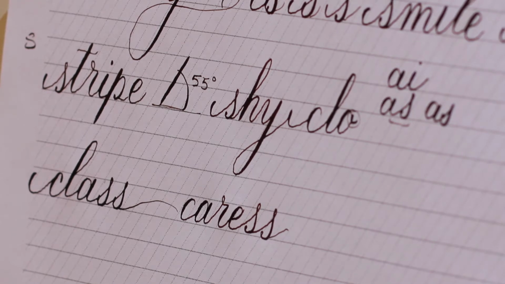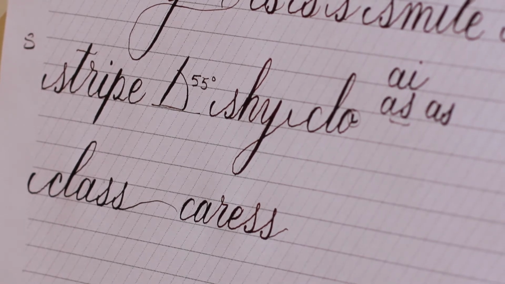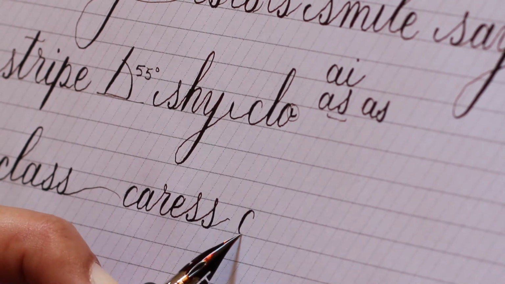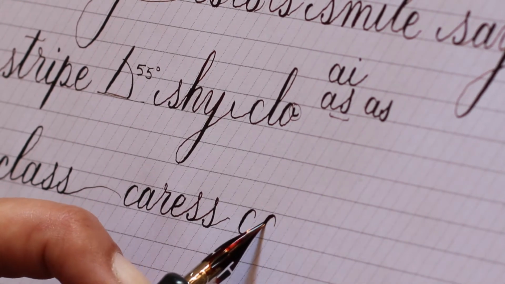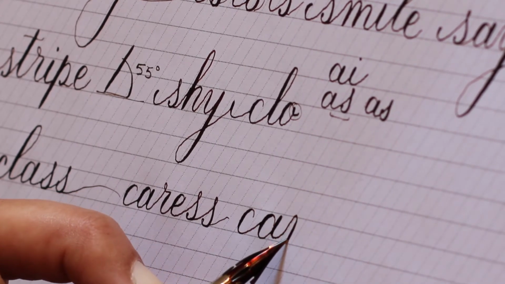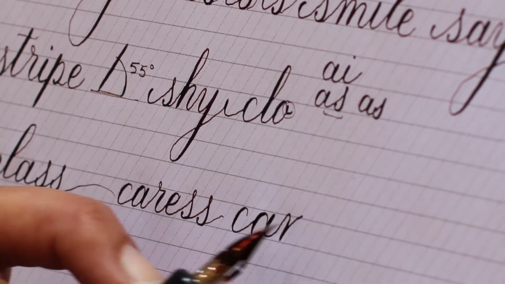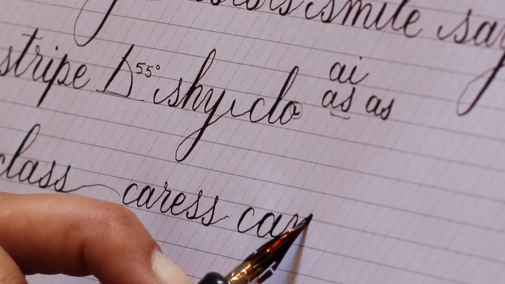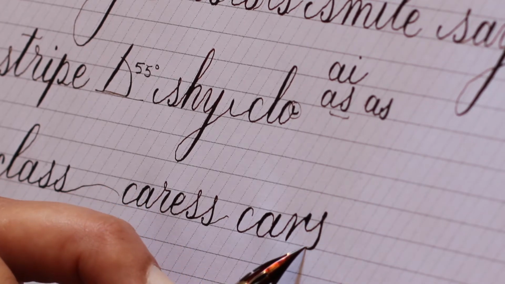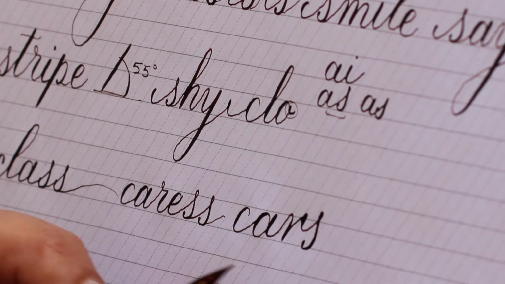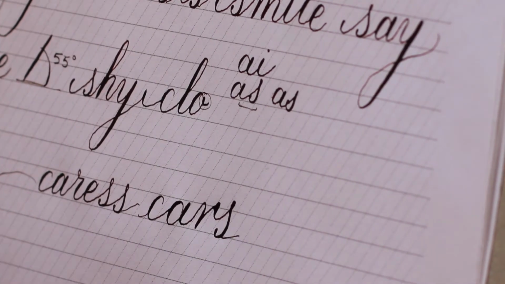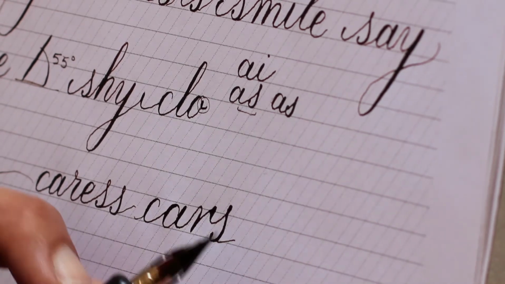But yeah, let's try cars with the second kind of R. So I'm making the C and the A. Now I'm making the loop for the new R, going up. I think you should take it further up, this little thing, and I'm already preparing it for the loop of the S. So I have too much ink here, but I think you get the idea.